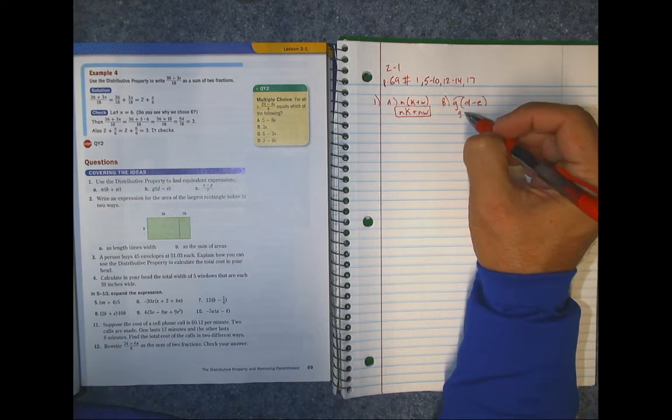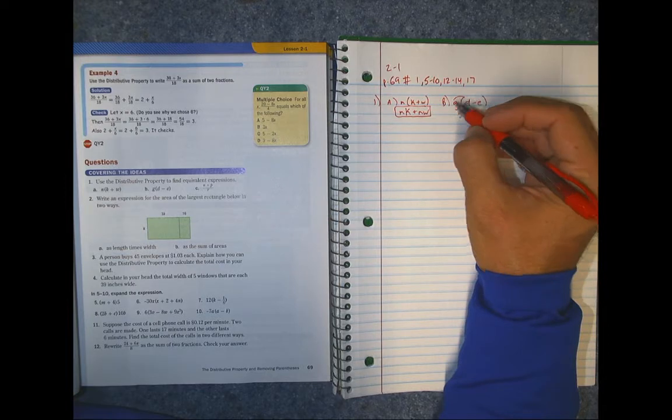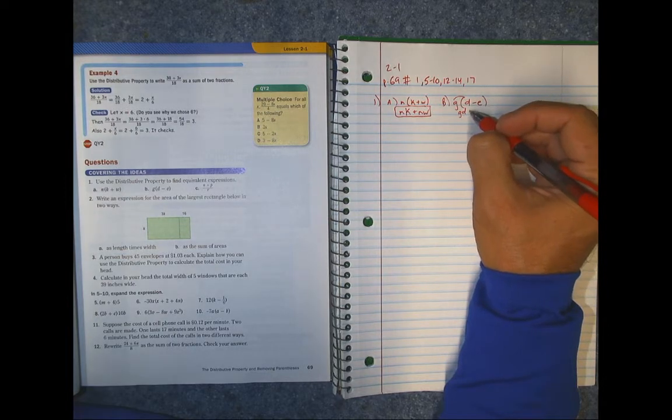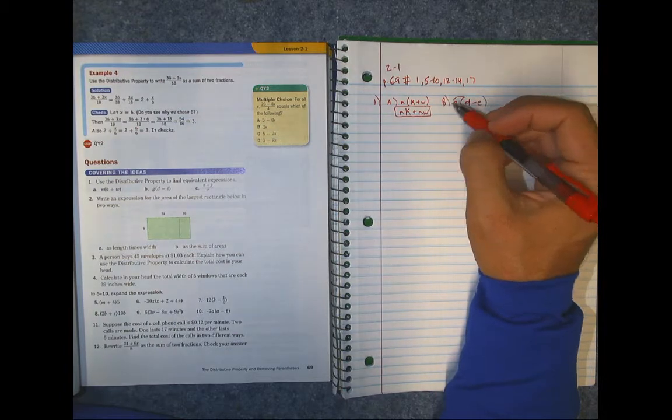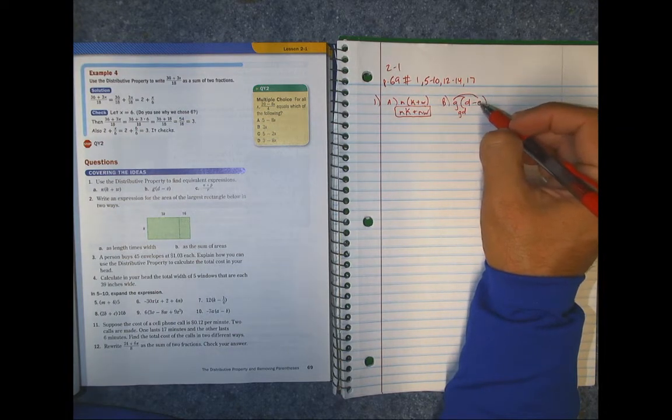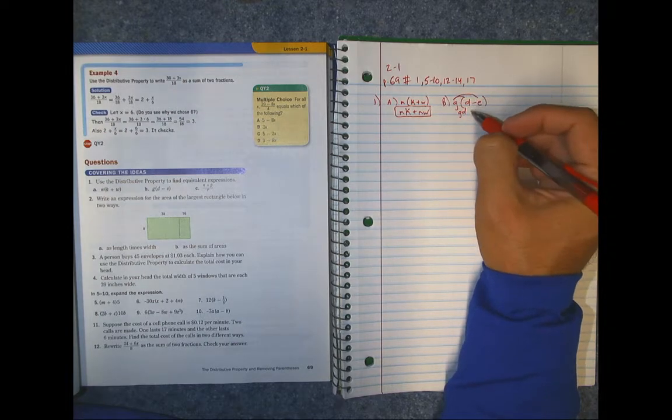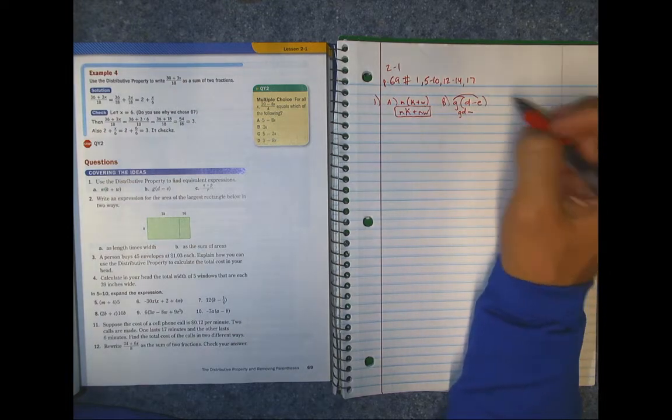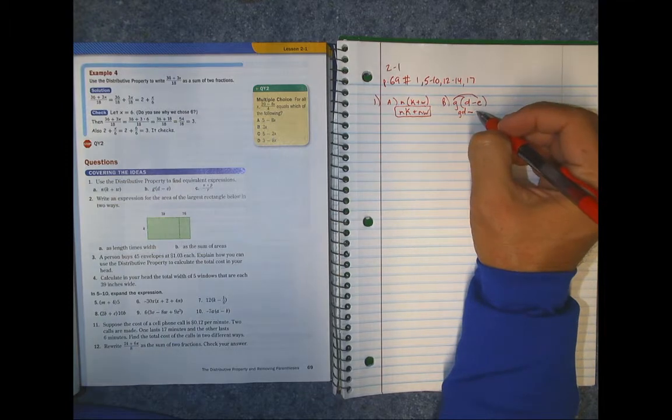G times D is GD. Now don't automatically bring this minus down. If I had a negative G out here, this would be a negative times a negative. It'd be positive, and I'd write plus. So you can't just drop this down every single time. In this case, it's going to look like that, though, because this is a positive G times a negative E. So any positive times a negative is a negative, and we express that as subtraction. G times E is just GE.